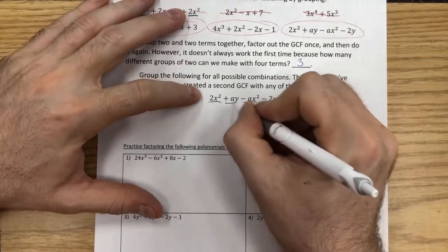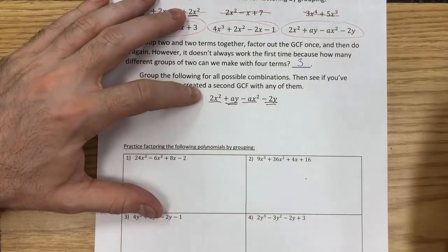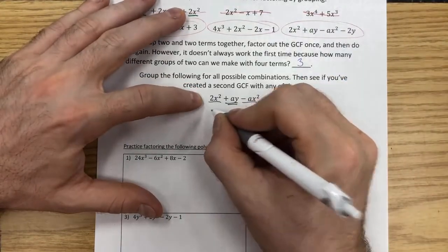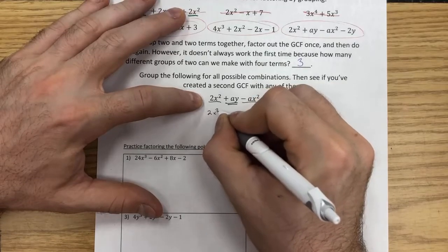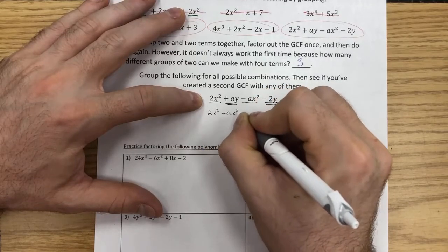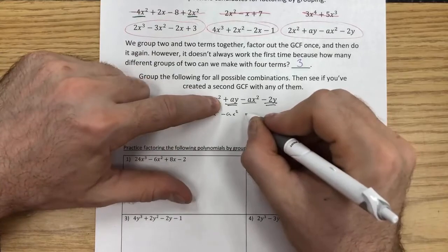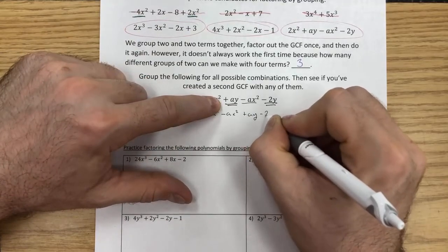So I'm going to pair these up, and I'm going to pair these up separately. So I'm going to rewrite this as a 2x squared minus ax squared. And then I'm going to write my ay minus 2y.